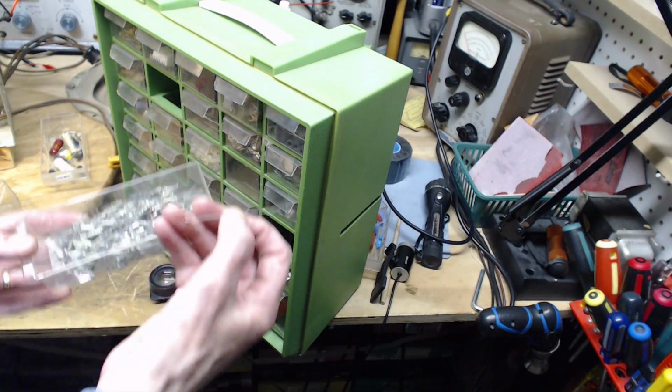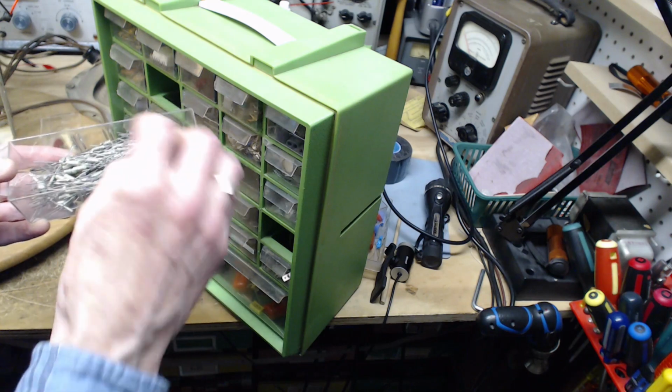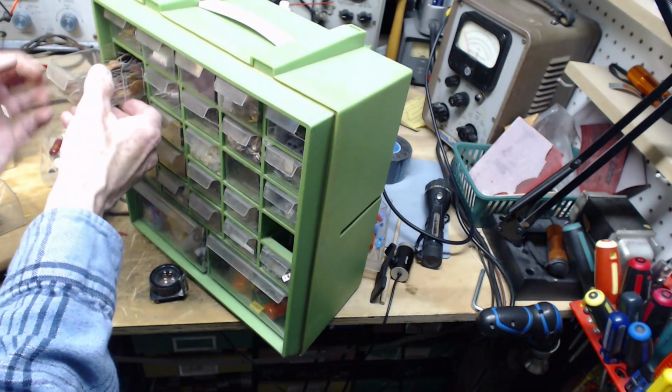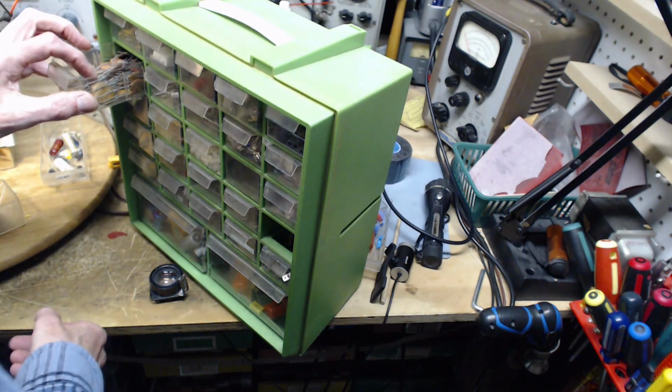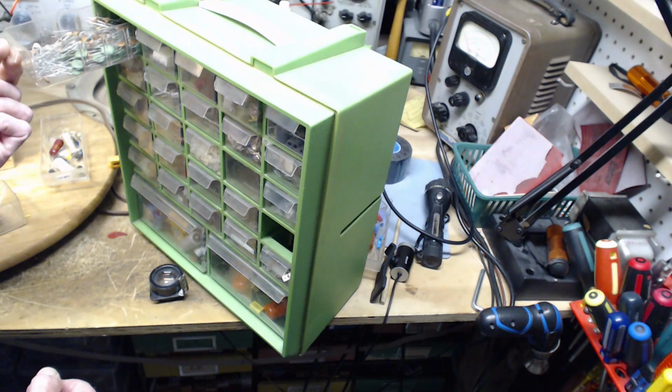A bunch more transistors. These are capacitors. Why so many? Capacitors here. These probably can sustain high voltage, but likewise here.